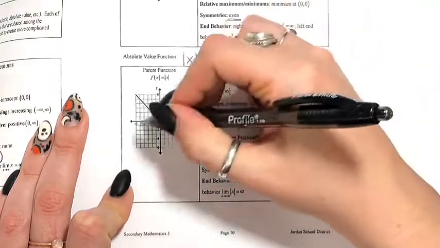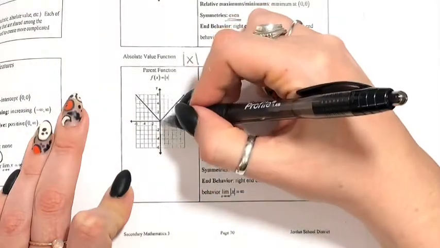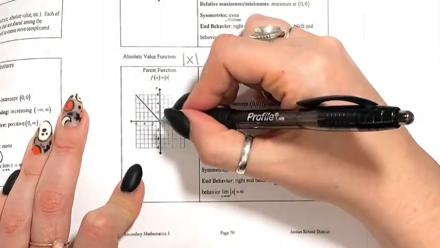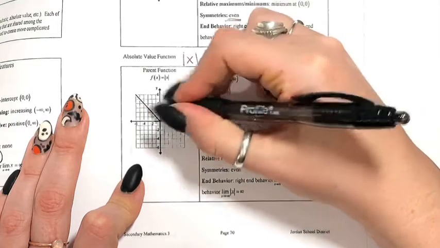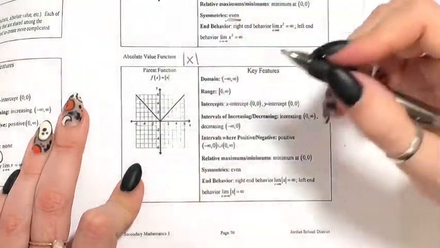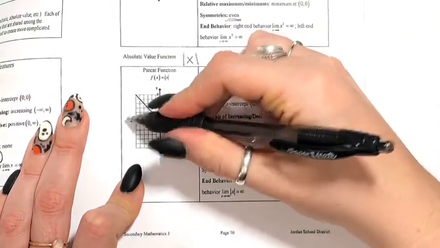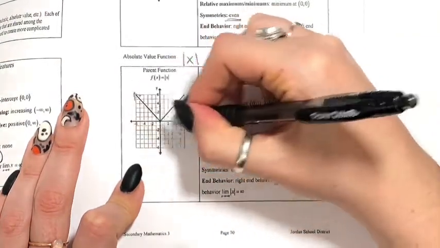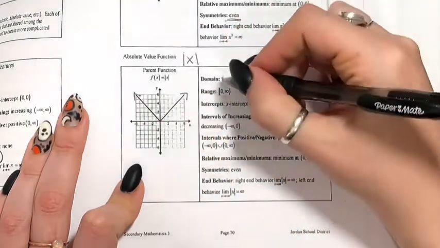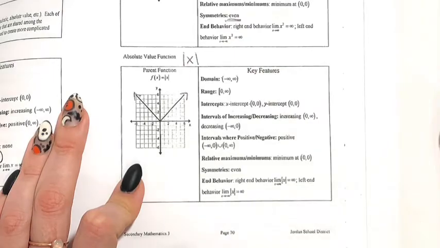Again, we could shift them around up and down or left or right, but the parent function for the absolute value is going to just start at 0, 0, and then it just goes up with a slope of 1 in both directions. So if we think of the domain for this shape, it is going to the left forever, and it's going to the right forever. So our domain would be negative infinity to positive infinity with parentheses.